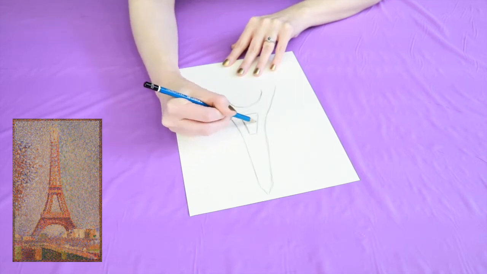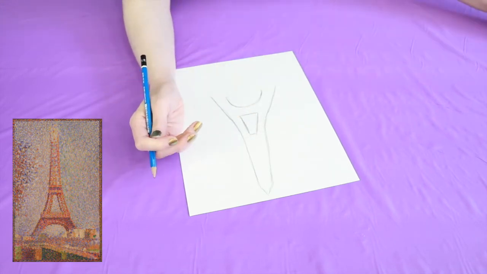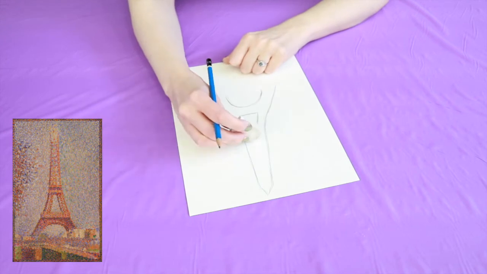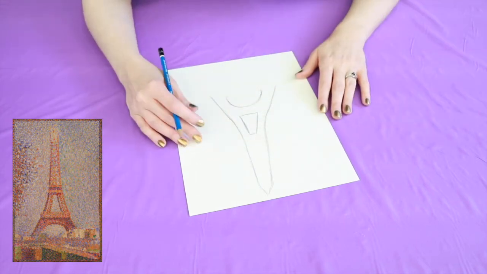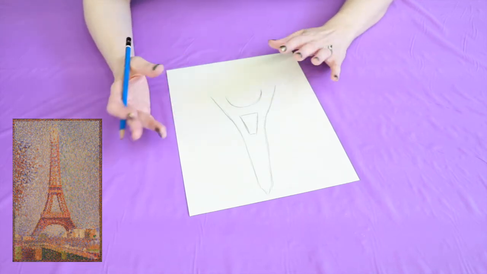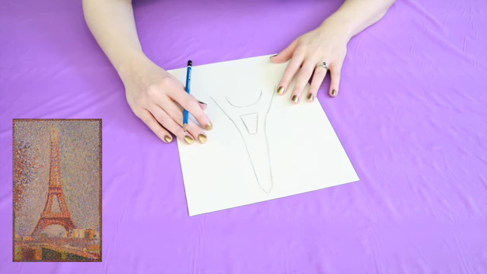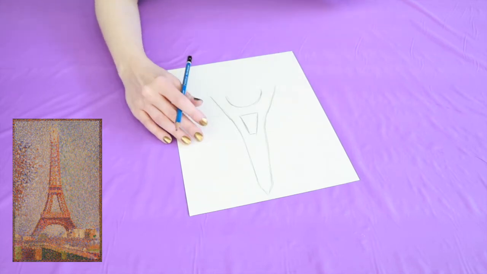And if it's easier for you to draw a regular triangle and then erase the point off of it, then go right ahead. And of course, this is your artwork. I'm just trying to make mine look pretty much like Seurat's art. I'm just being inspired by him. Yours can look however you would like it.